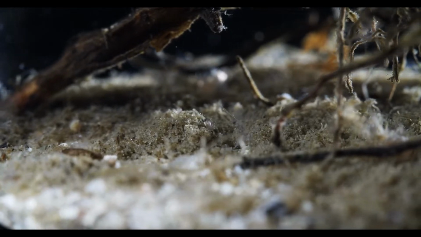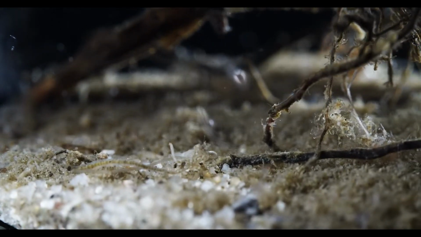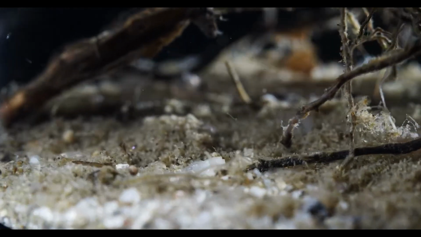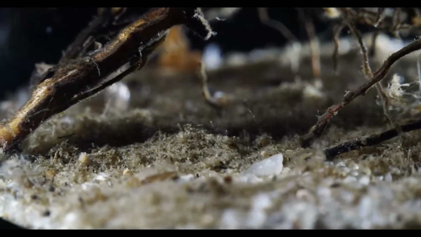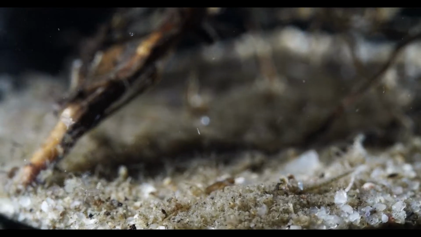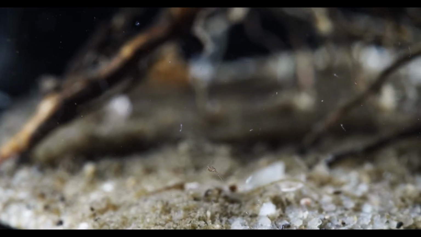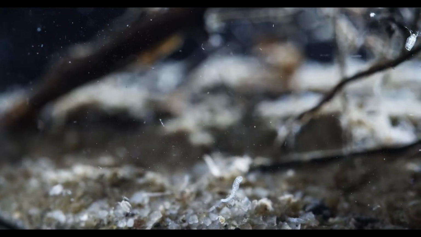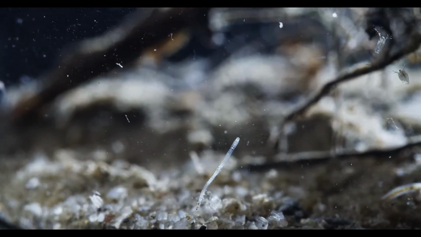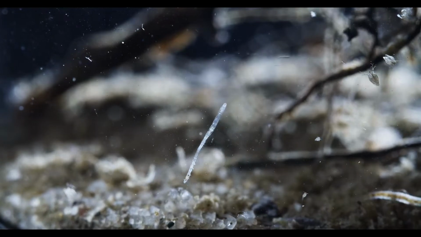There's two different kinds of worms in here. The bigger ones with the yellow insides, and the really transparent ones that are quite hard to see right now. I'll try to get a little backlighting going real quick so we can better see those. Now that's better, and as luck would have it, there's one in the middle of the screen.